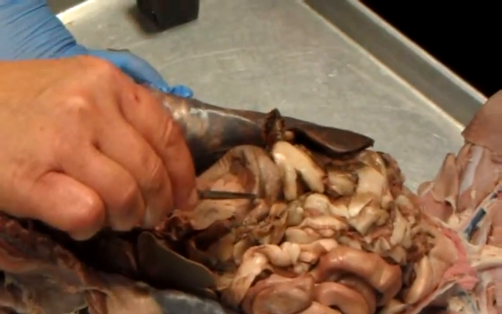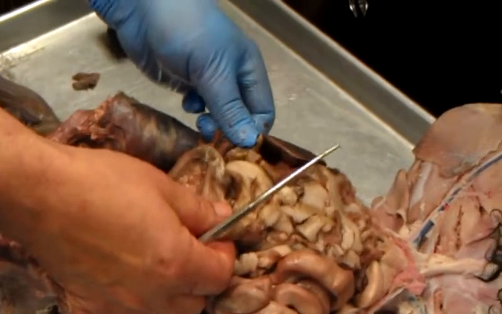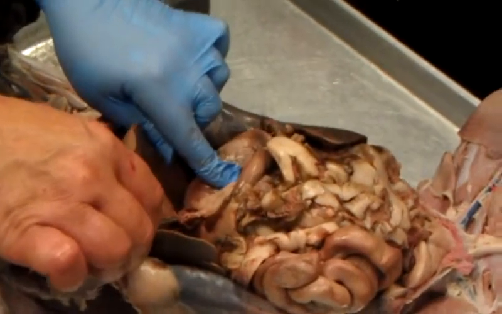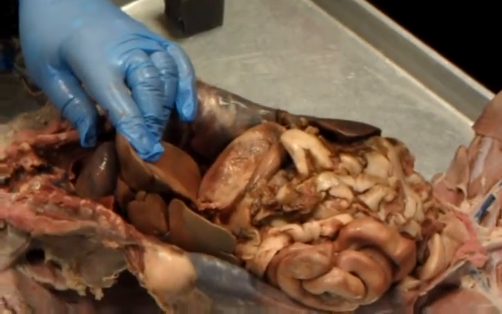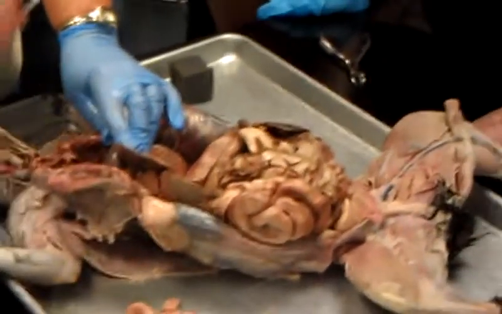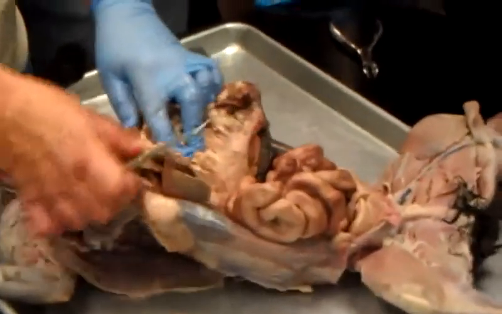Greater curvature of the stomach, lesser curvature. The greater omentum comes off the greater curvature. The lesser omentum comes off the what? Lesser curvature. It asks about the rugae. I do not want you to cut the stomach open. The rugae are inside. That's good enough. Okay, let's pick this up. We got to pick this up.